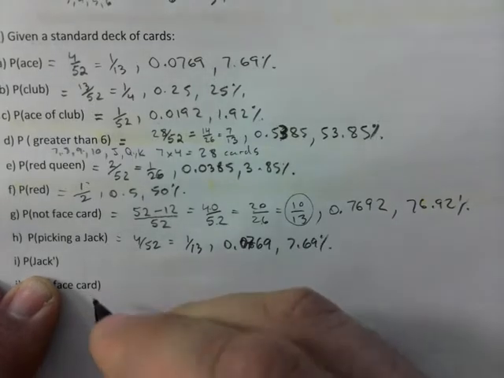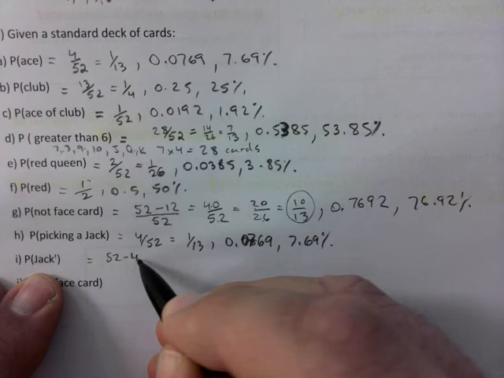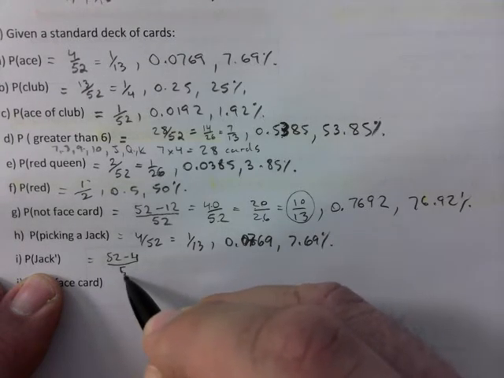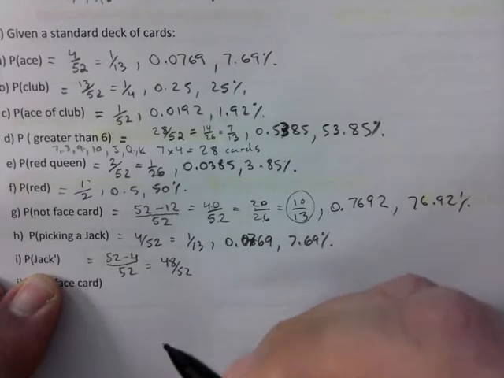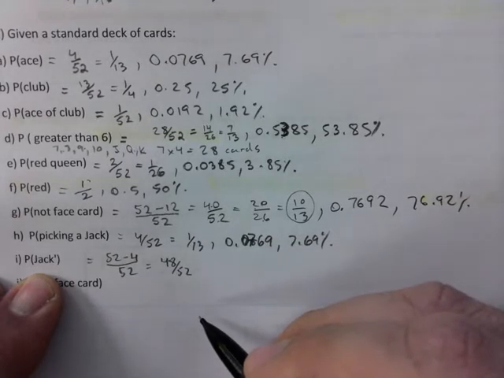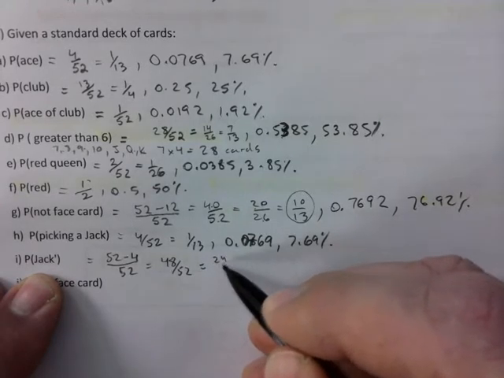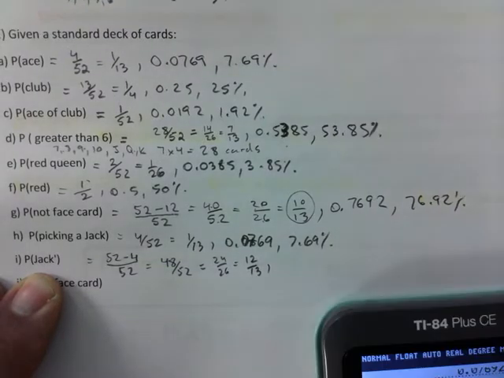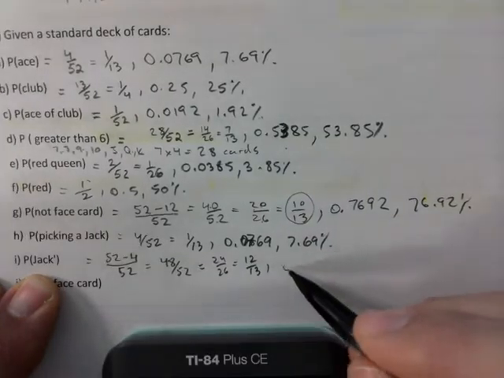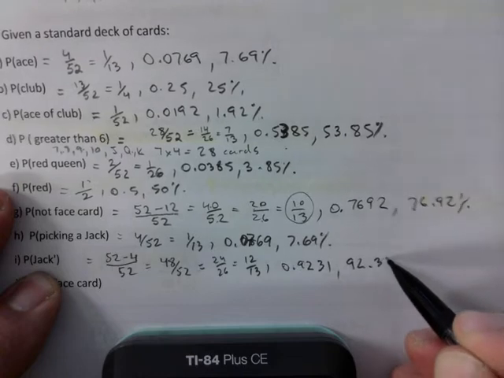Probability of not getting a jack, I would go 52 minus the 4 jacks, right, over 52. So that's 48 over 52. I'm pretty sure there's a 48 out of 52. No? Okay. So that'd be 24 over 26, 12 over 13. That's 0.9231 or 92.31%.